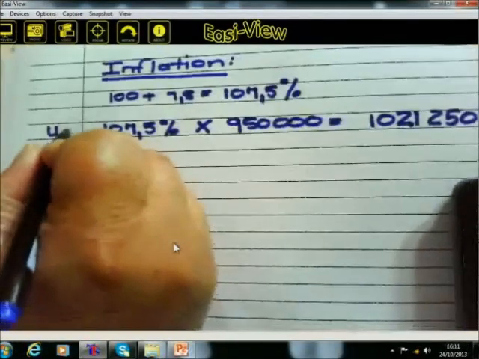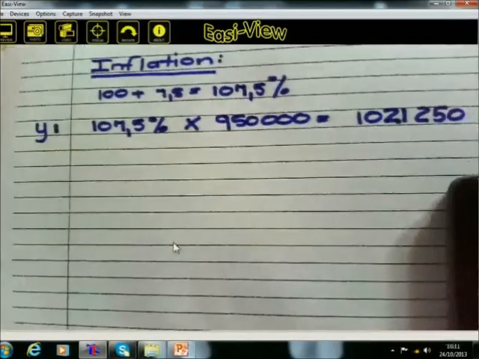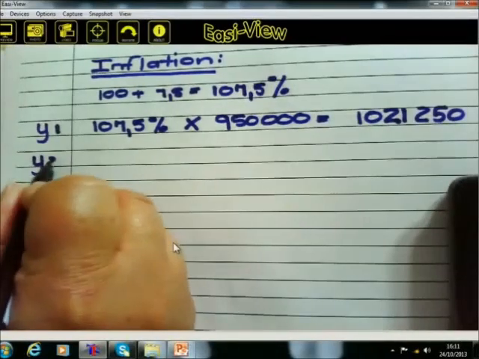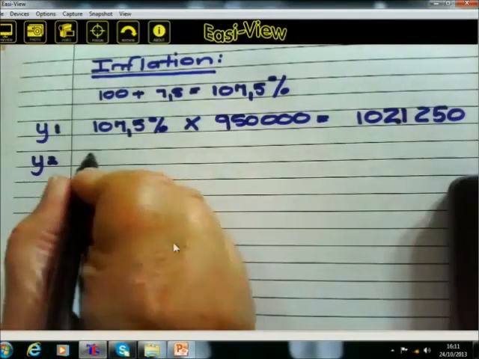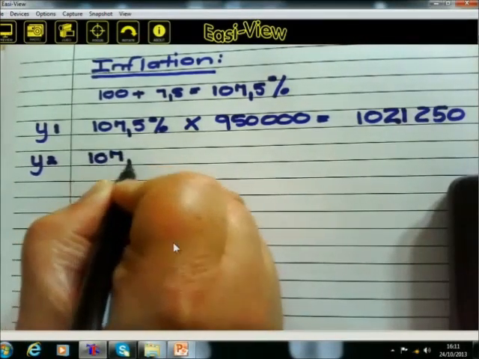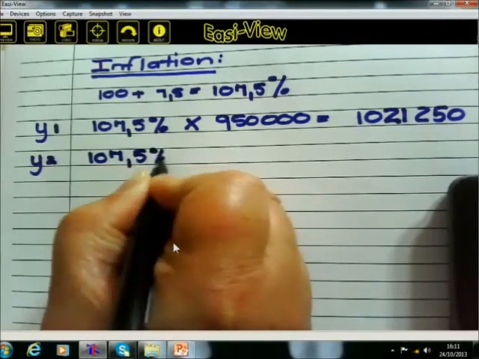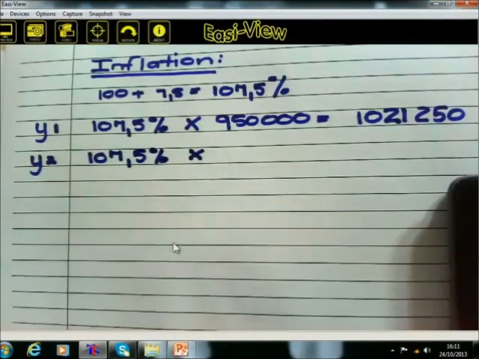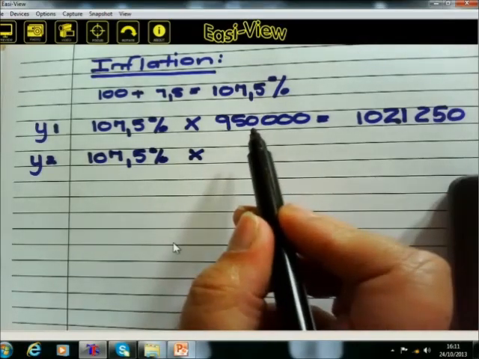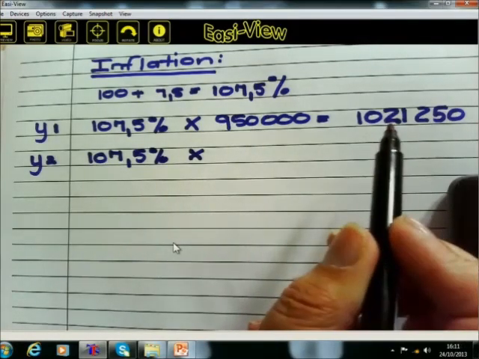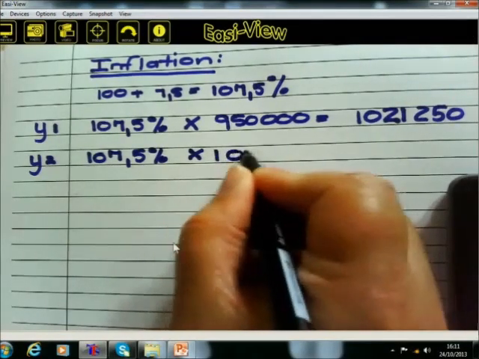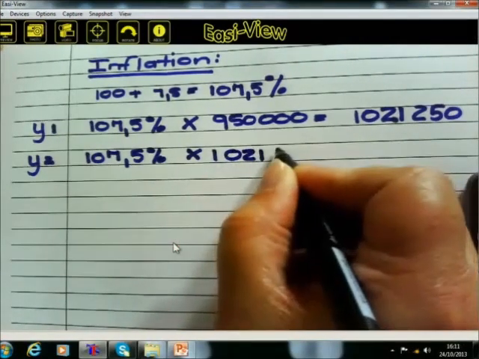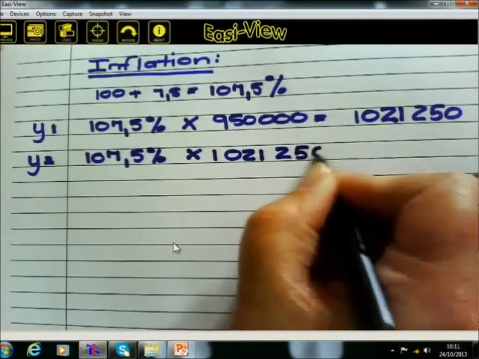I'm just going to write it here. It says year 1. Now I still need to go to year 2. But my inflation rate stays the same. So it's going to be 107.5% multiplied, and remember this is the catching point, not on the original value, but on the inflated value, which is 1,021,250.